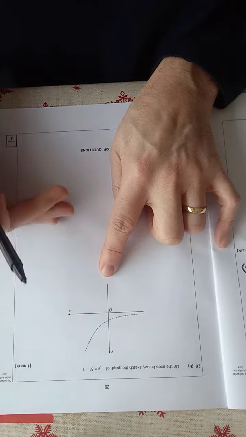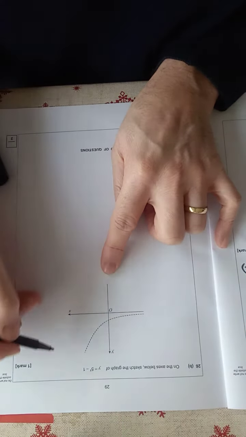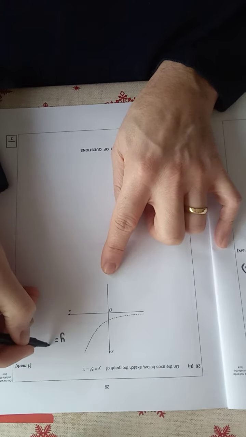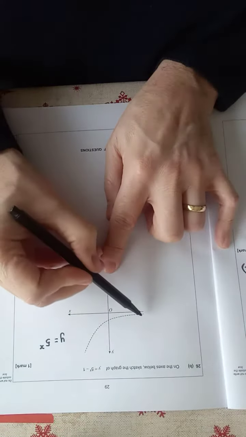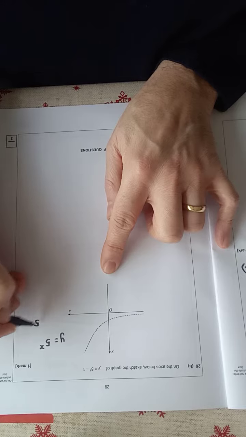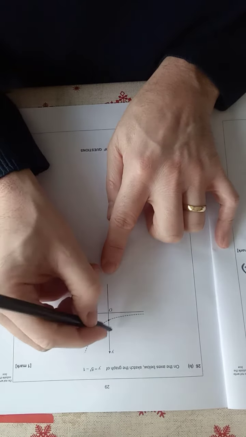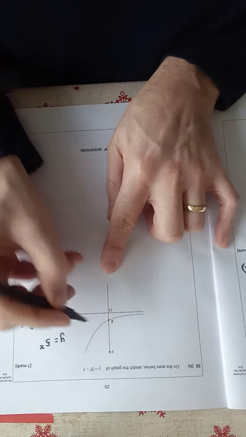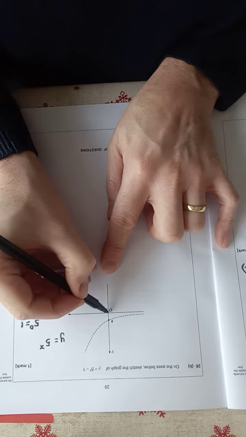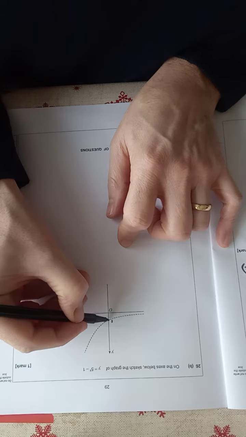Now the next one, got to be careful with this one because most of you spotted that -1 brings the graph down by 1, but where exactly does it go to? You have to remember that with an exponential type graph, if you had y equals 5 to the power of x, which is what this graph is, then at 0, 5 to the power of 0 is 1. So when x is 0, y is exactly 1. So if you bring this down by 1, this new graph must go through the origin, must go through 0, 0.